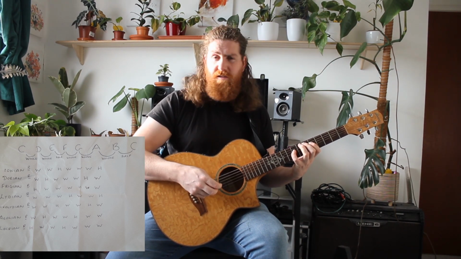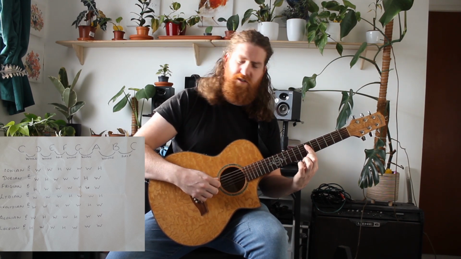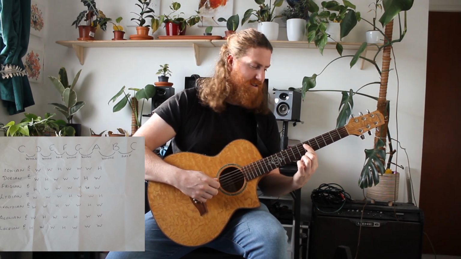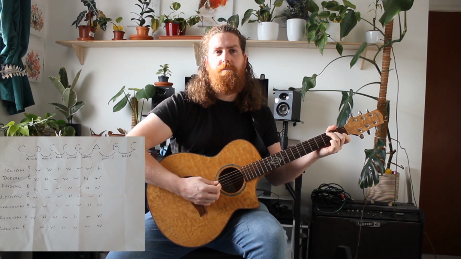So let's see if we can use that. Let's see if we can use both chords. We'll use that D sharp major and the C sharp major. So we're in C major.